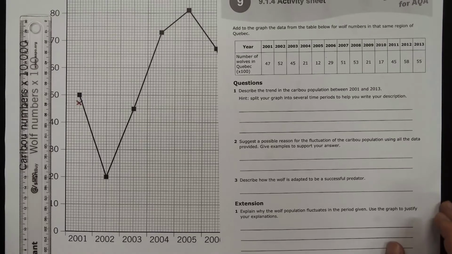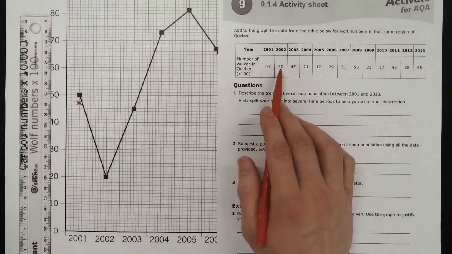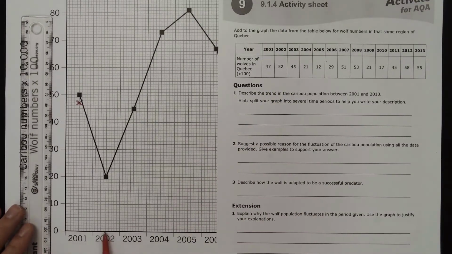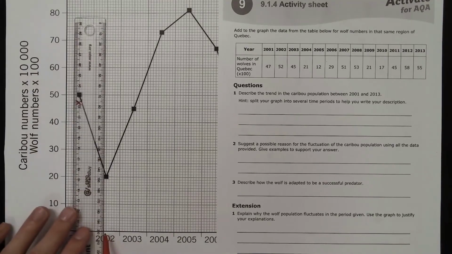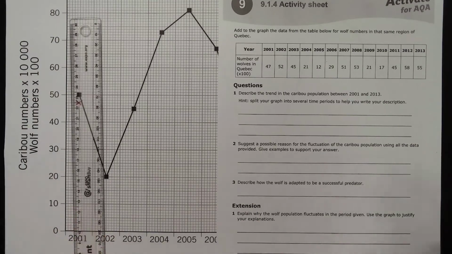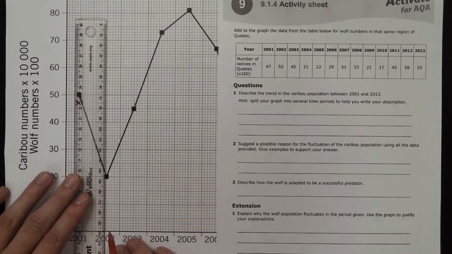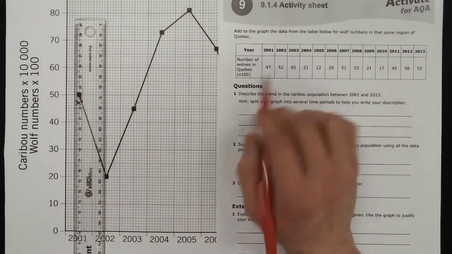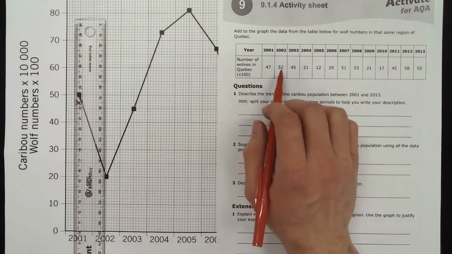Now we're going on to 2002, so we need to move a whole block over. We're into the 2002 area. I'm going to go once again on this middle, slightly thicker line, where we're going to draw our point. We get that nice and straight with a ruler, so it's on the right line. Now we have 52 times 100 wolves, so we need to plot 52 on the graph.